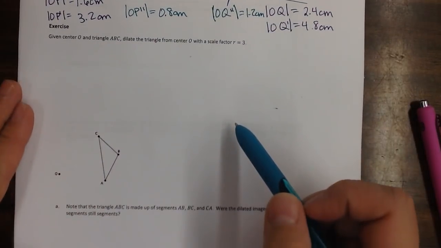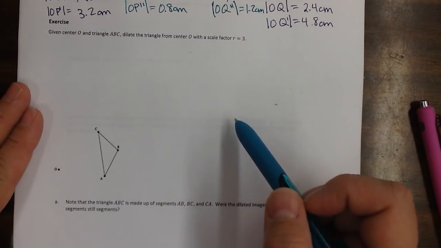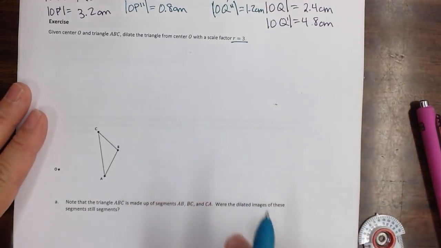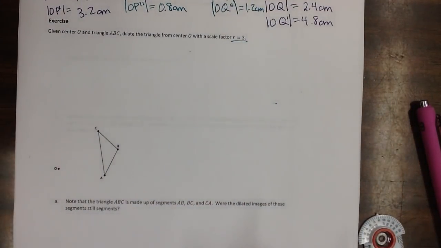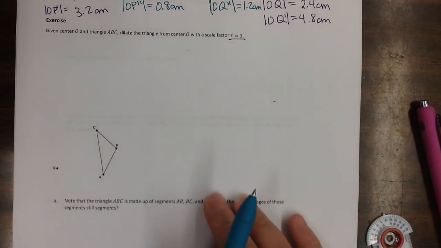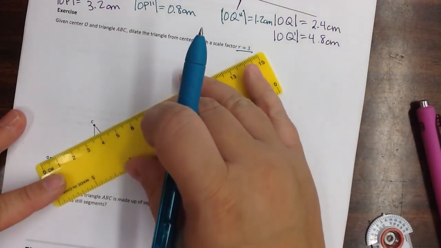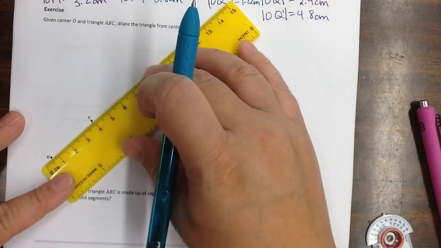Okay, so here we're going to dilate the triangle with a scale factor of 3. What's going to happen here is that everything is going to get further away from our center. So what we're going to do is draw lines, and I'm going to use the ruler this time just because it's longer, and we're going to need something a little bit longer.